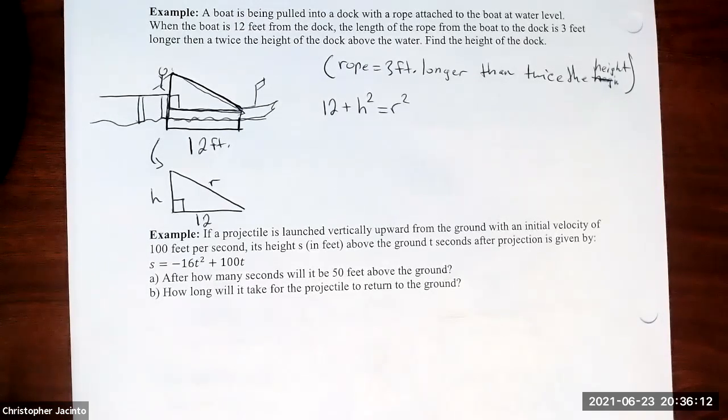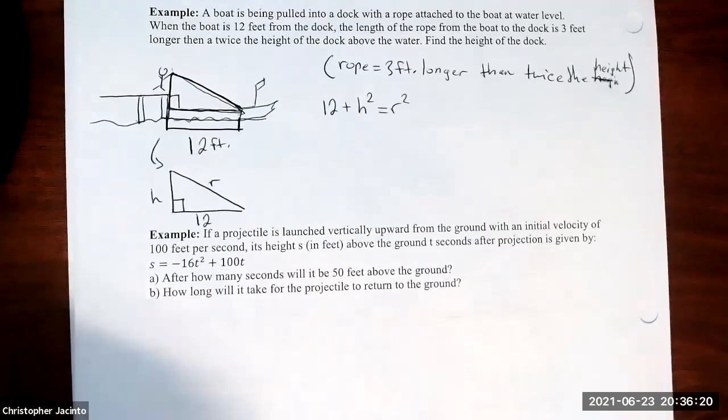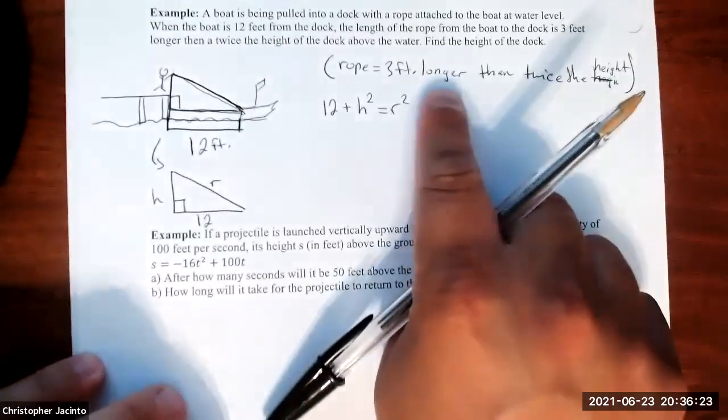Yeah, 8 feet. What did you do? You added 3 to 5, that gives you 8. And that's the same process here.